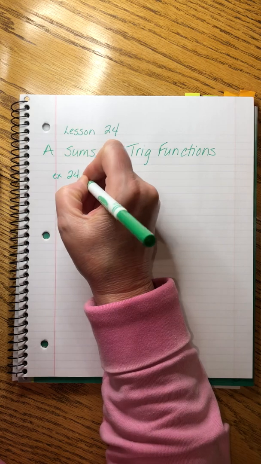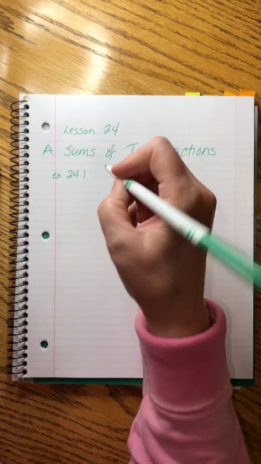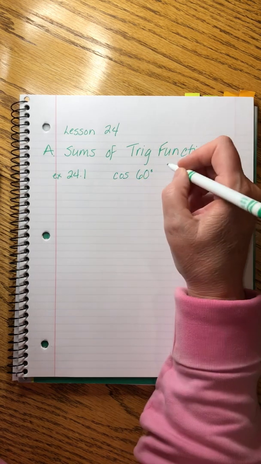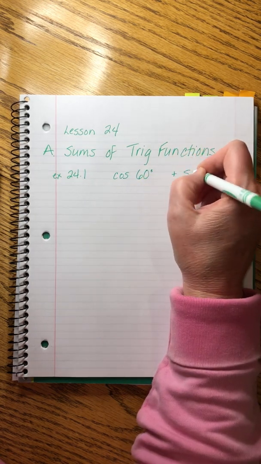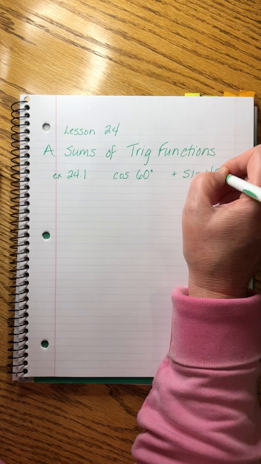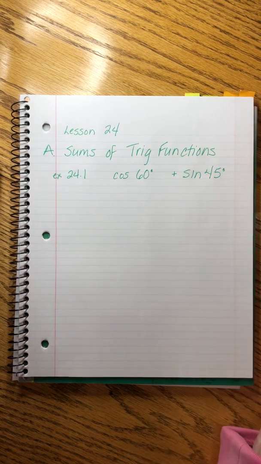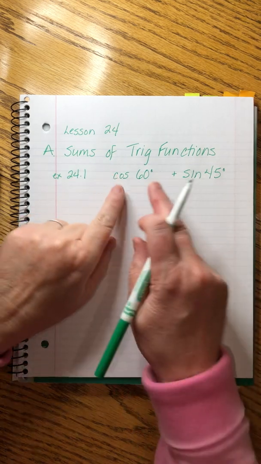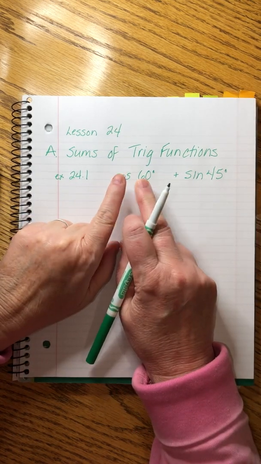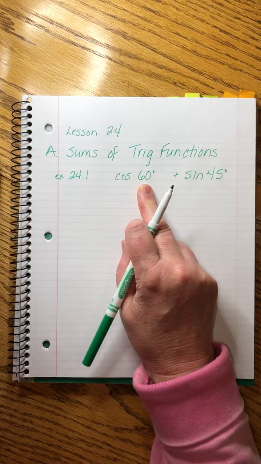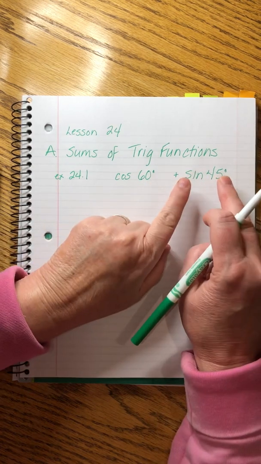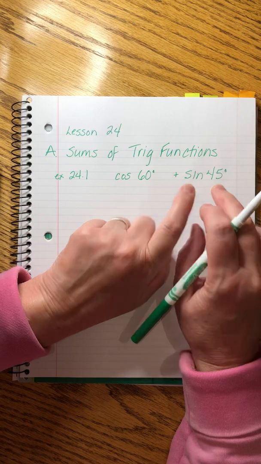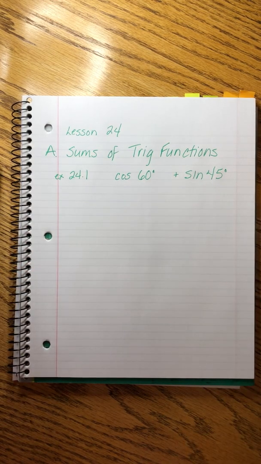Example 24.1, it says evaluate cosine of 60 degrees plus the sine of 45 degrees. So what we're being asked to do is figure out the cosine of 60 degrees using the triangles, figure out the sine of 45 degrees using the triangles, and then add those two values together.